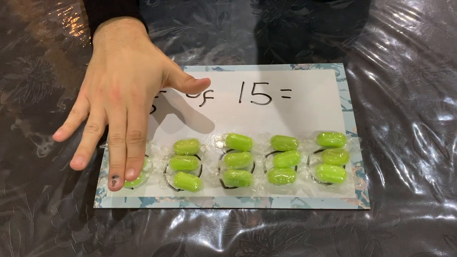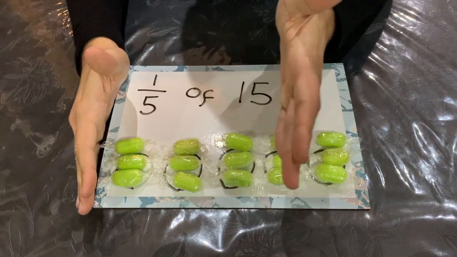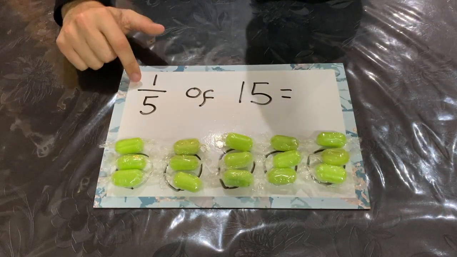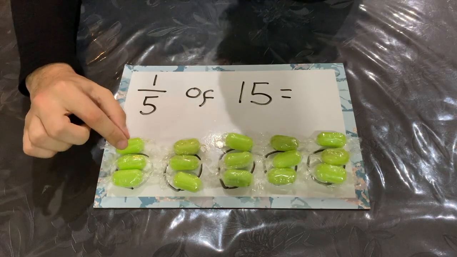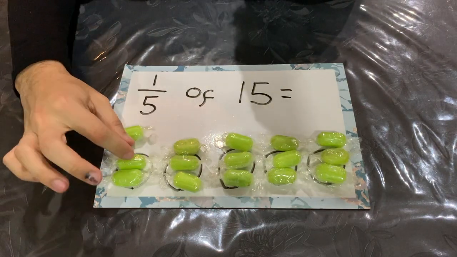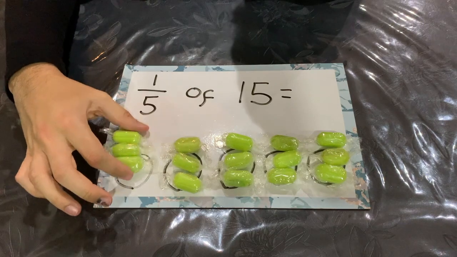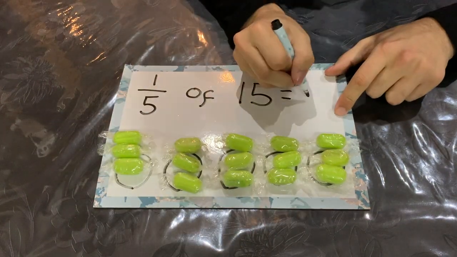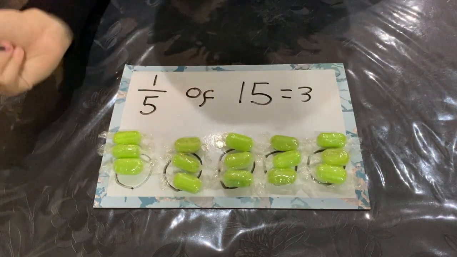So this is 1/5, this is 2, 3, 4, and 5/5. But I'm only looking for 1/5, so I just need to count how many are in one circle, which is 1, 2, and 3. Which means that 1/5 of 15 is 3.